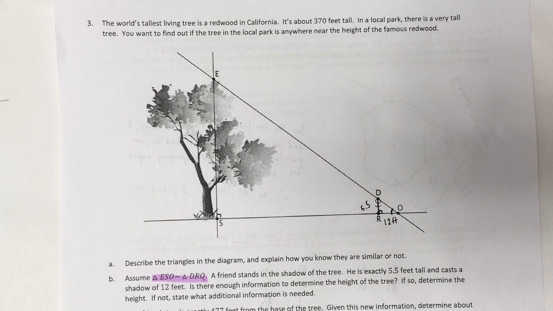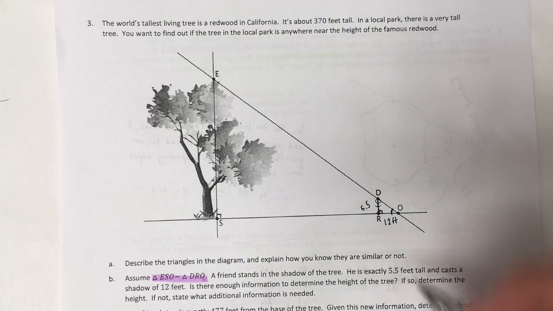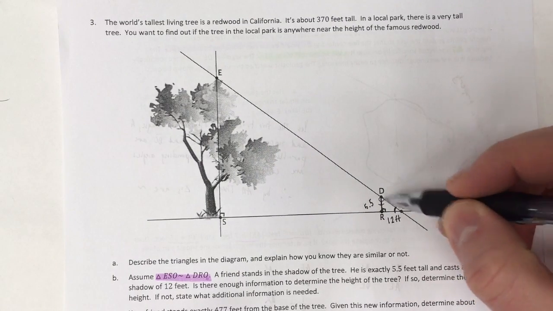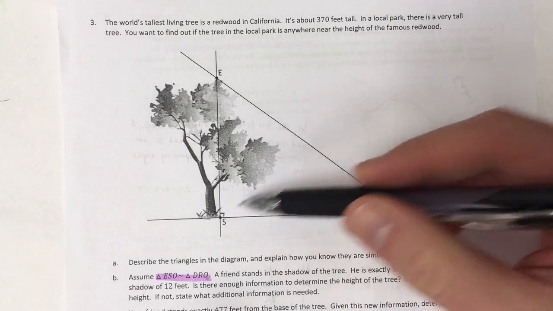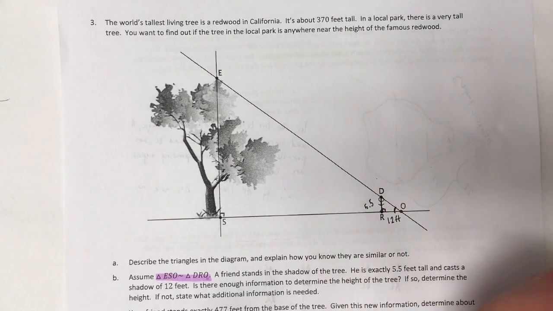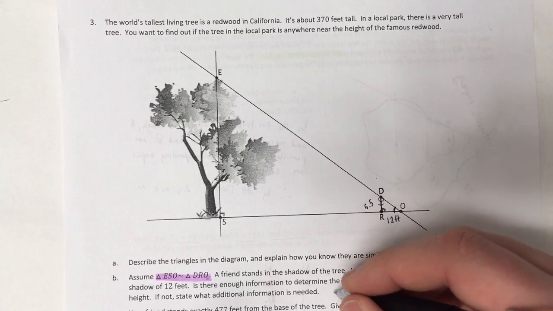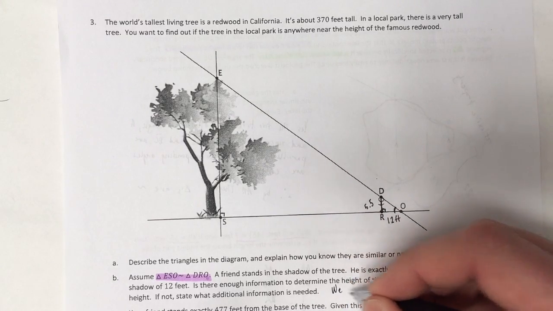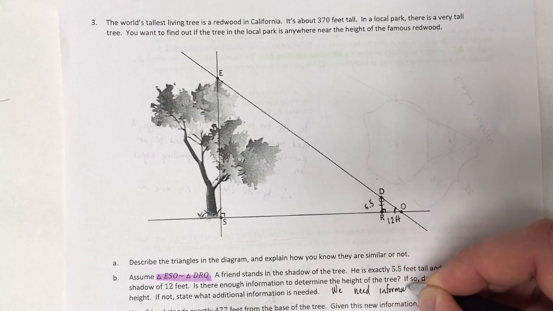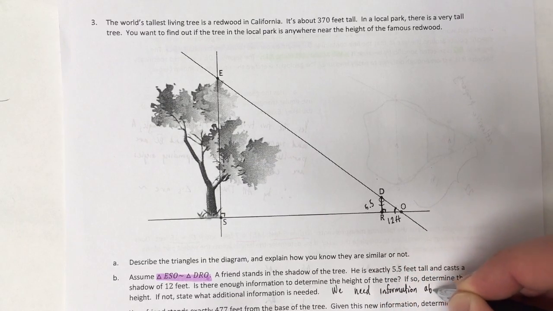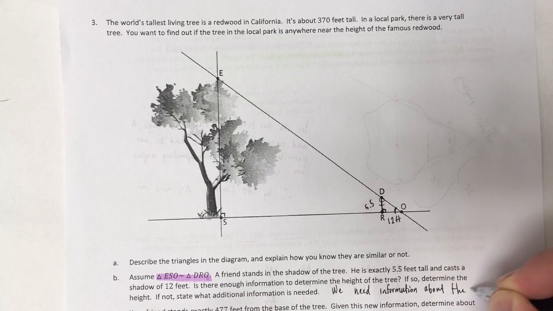Okay, is there enough information to determine the height of the tree? And right now we actually do not, because really all I have is the information about the person in their shadow. I don't have any information about the distance the person's standing from the tree. I don't have any information about the height of the tree. So what I would need is information about the shadow.